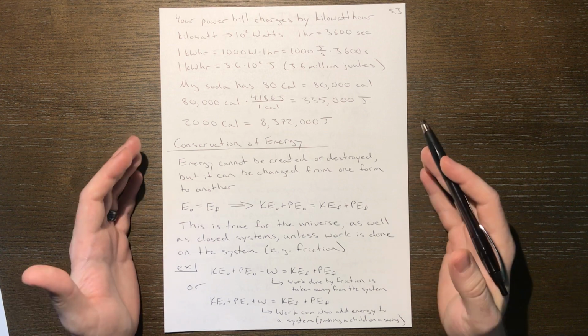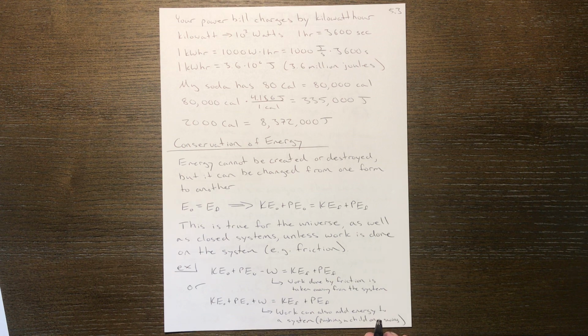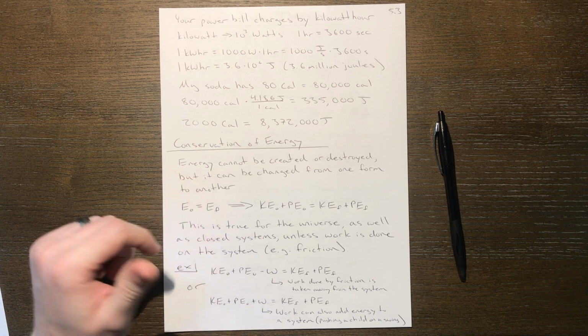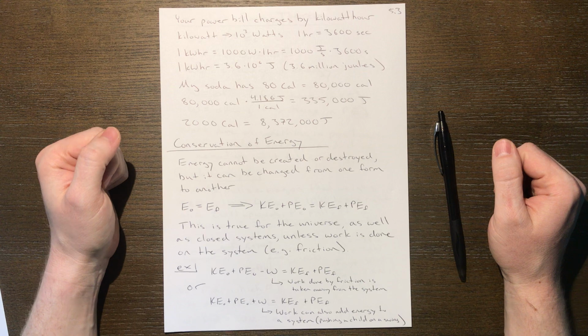There is another way, however, that we will get into in our next video, and that is the work-energy theorem. So come back next time and you'll learn a little bit more about the work-energy theorem. It, along with conservation of energy, form the basis for how we approach solving problems with energy.